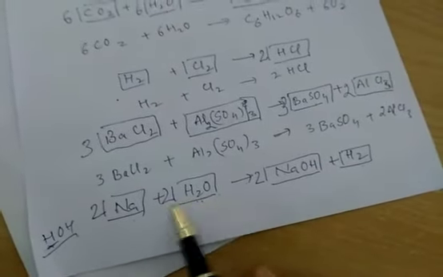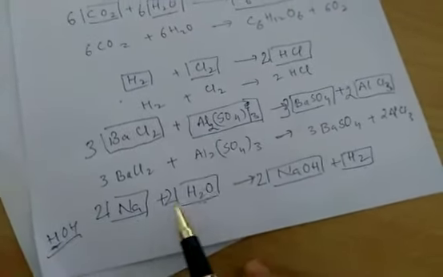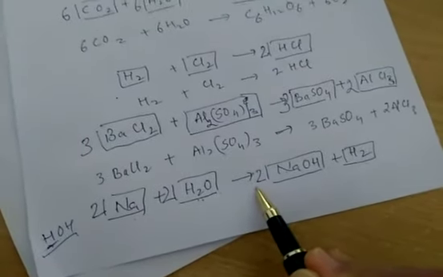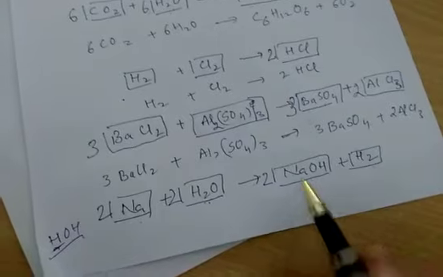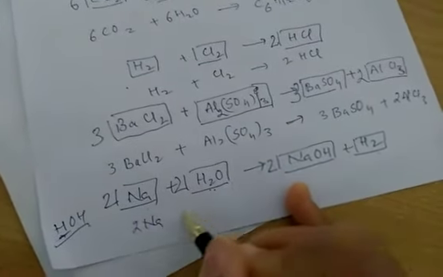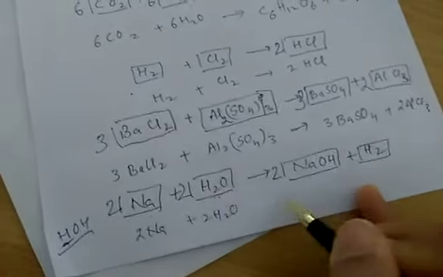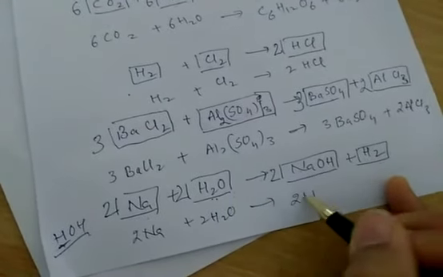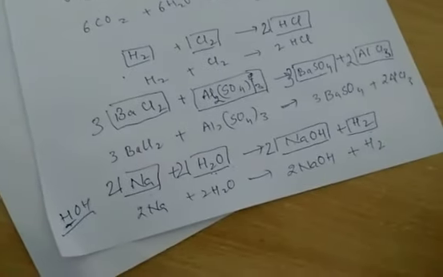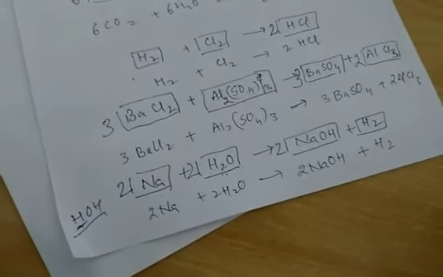So now OH becomes 2, so we multiply NaOH with 2. Now 2 Na, so this Na becomes 2. So now the balanced chemical equation is 2Na plus 2H2O changes into 2NaOH plus H2. Now it is a balanced chemical equation.